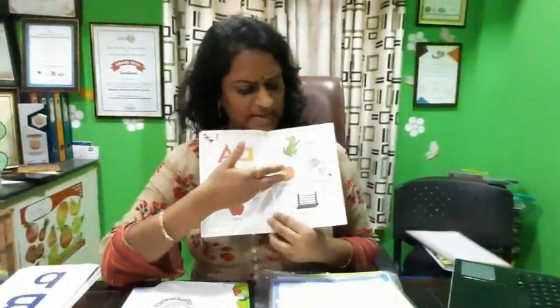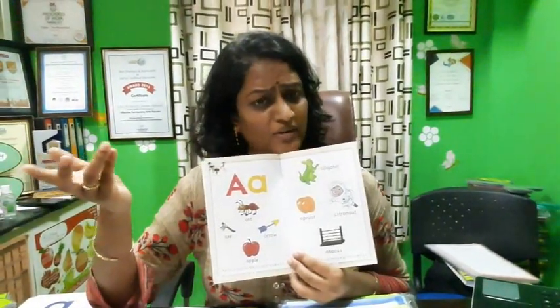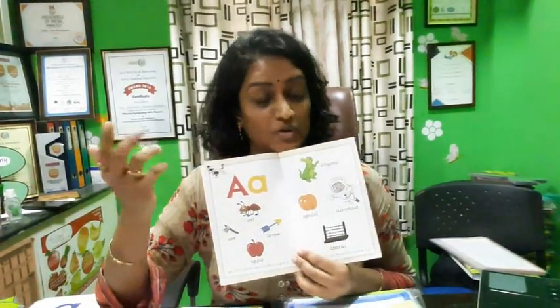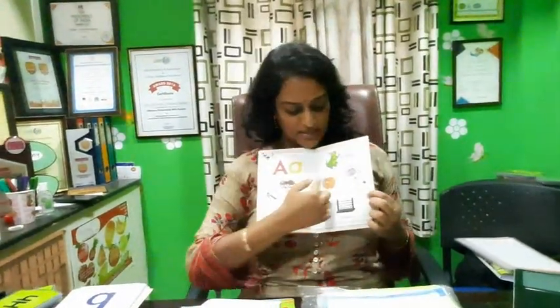You can also add apricot, as the astronaut was taken to the hospital. The doctor advised him to eat apricots and apples because an apple a day keeps the doctor away, right? So you're just trying to connect the pictures to make sense to the child.